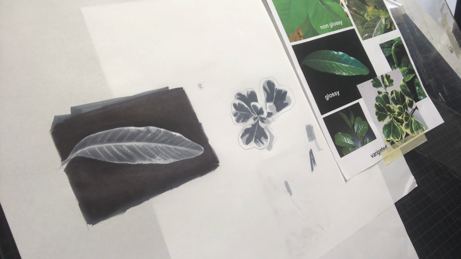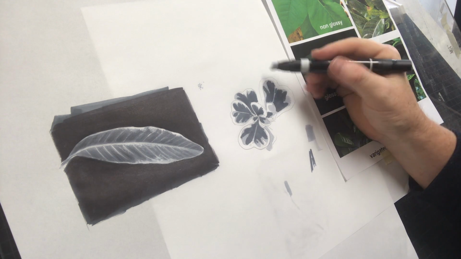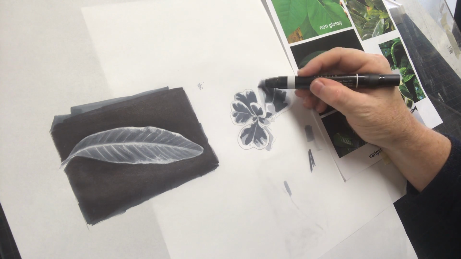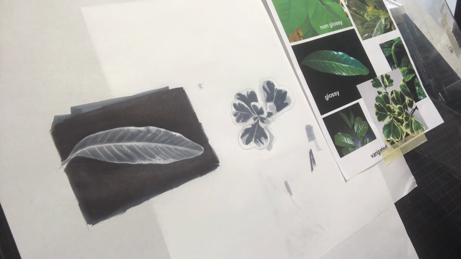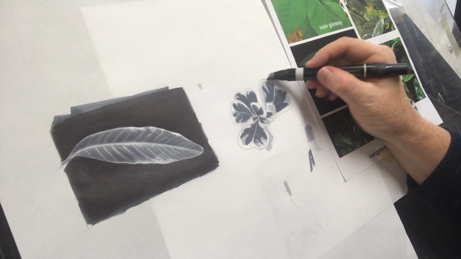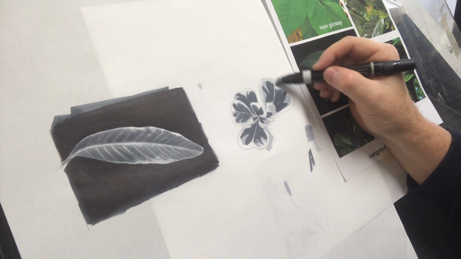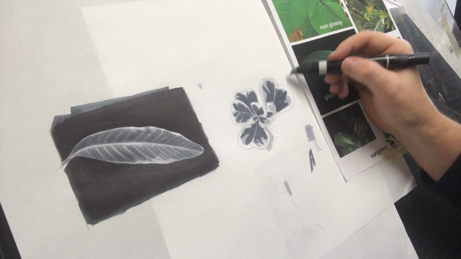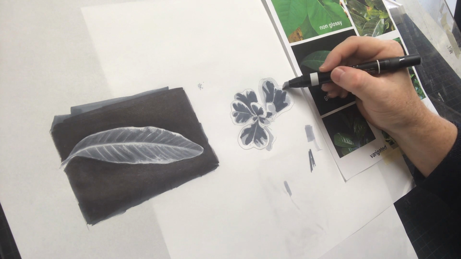What I'm going to do is simulate the yellow with just like a 10% gray. It would be interesting to take a yellow pencil and add it in here, but I'm not going to do that here, because this lemon yellow is about a 10% tone, maybe 5 to 10.